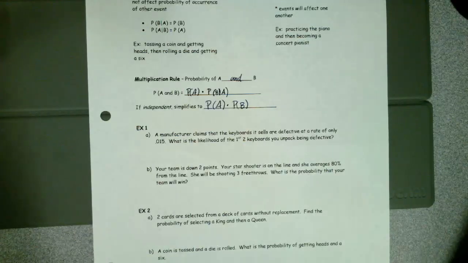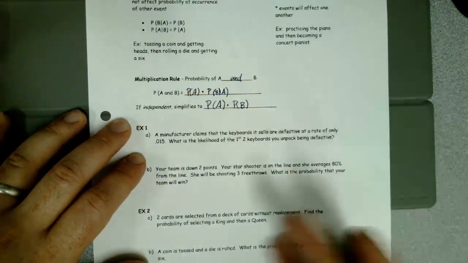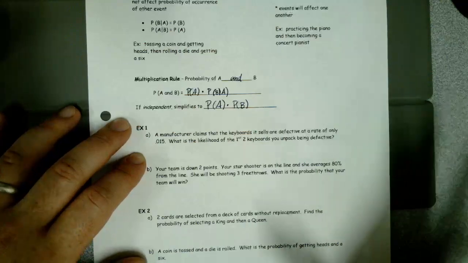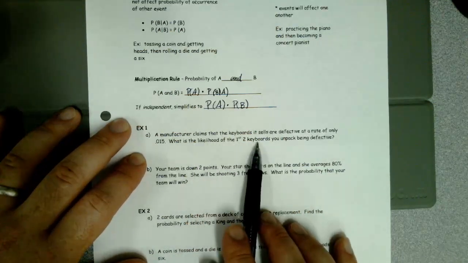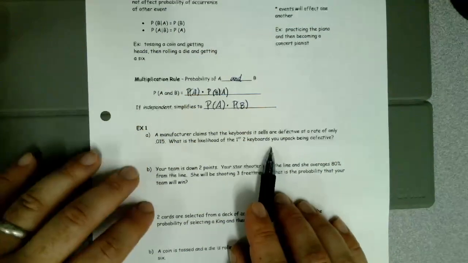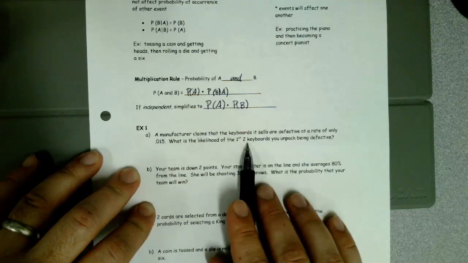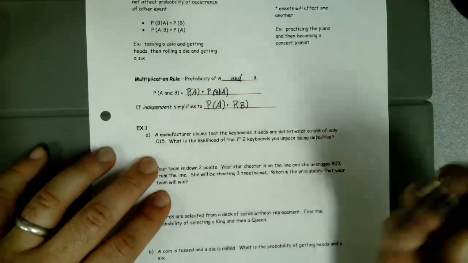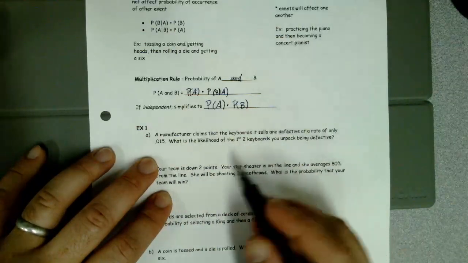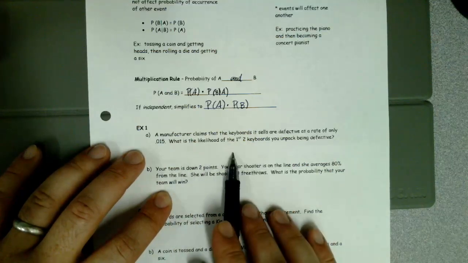As we go through here, we have two of them. This one is a little bit different because we're doing the same thing twice. If we're going off their claim that this is the defective rate, and the two keyboards are made by the same person, it's actually a little bit easier. We're just looking at, are these affecting each other? And we're going off the assumption of no, they're completely separate keyboards.